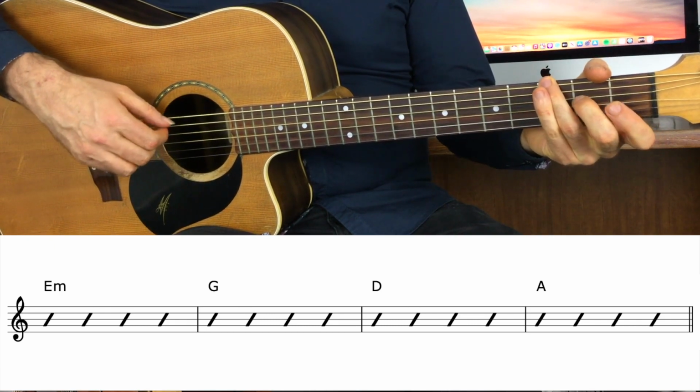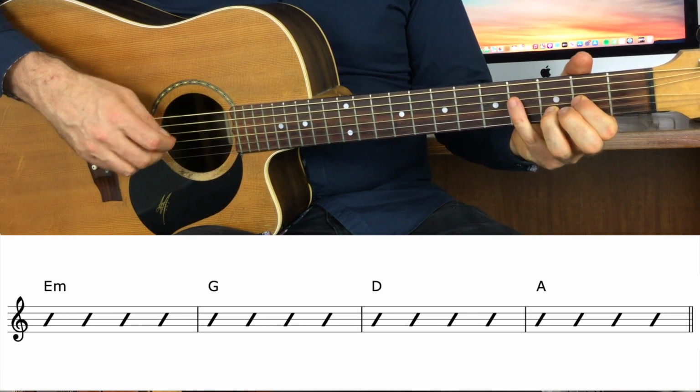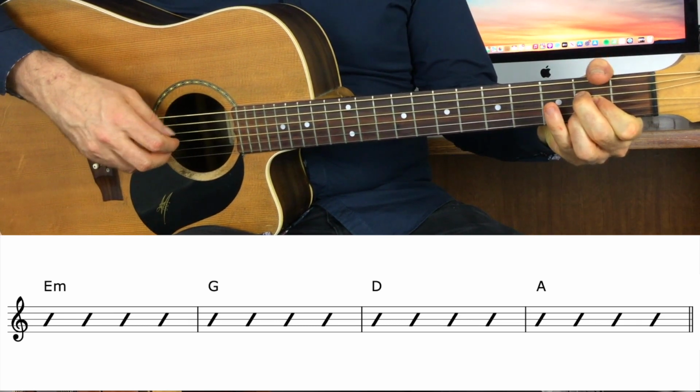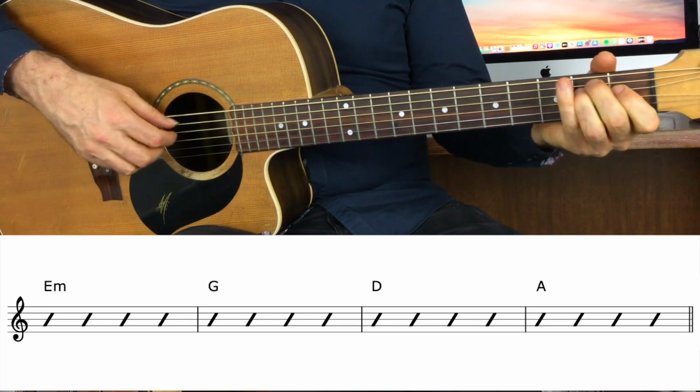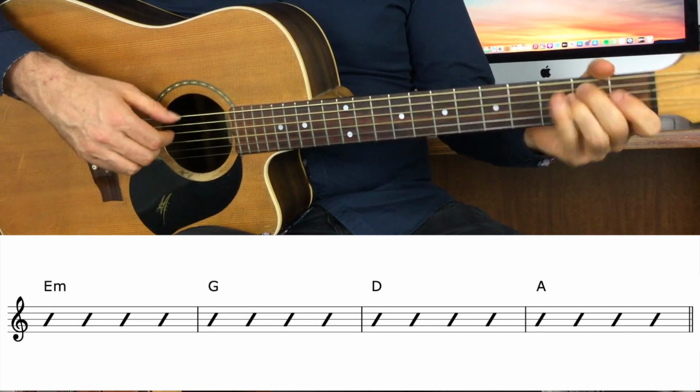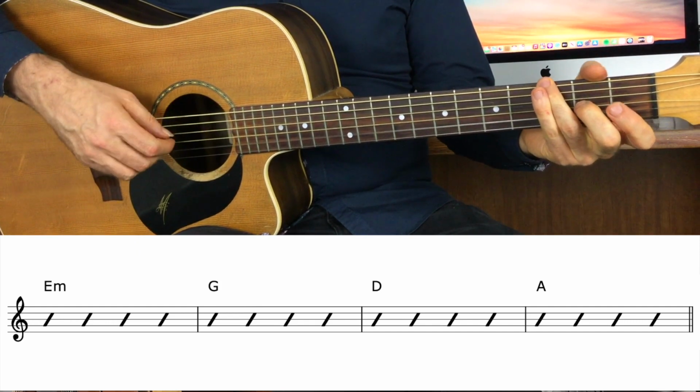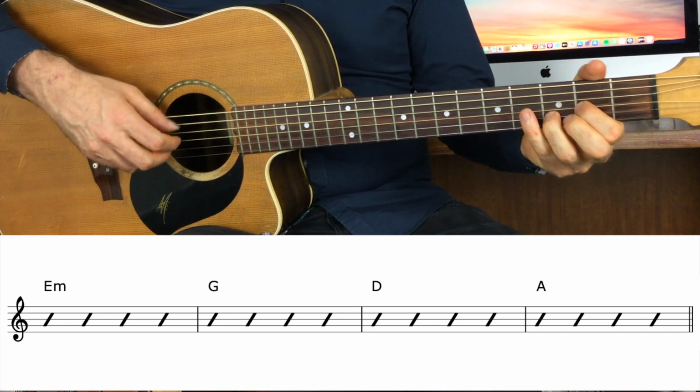This is like the melody with the chords. Something like that. And it's like a D.